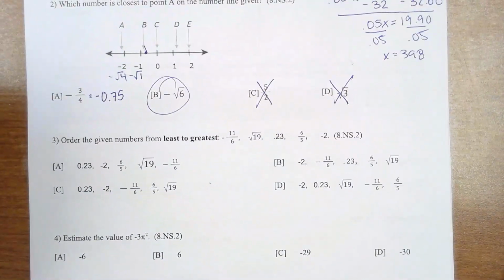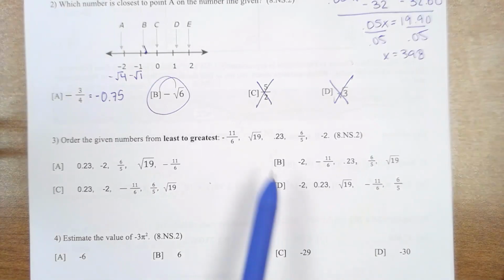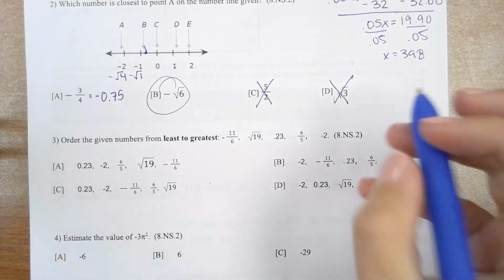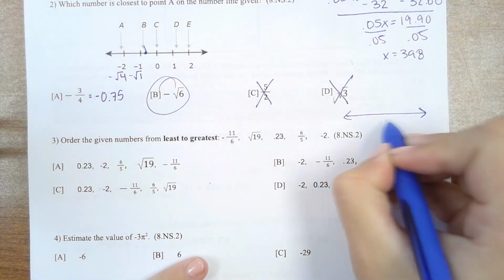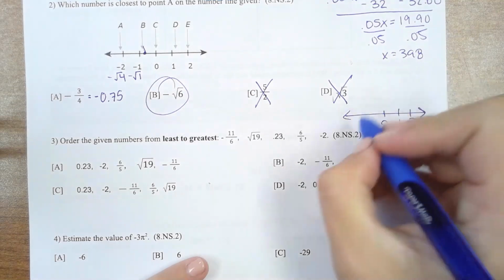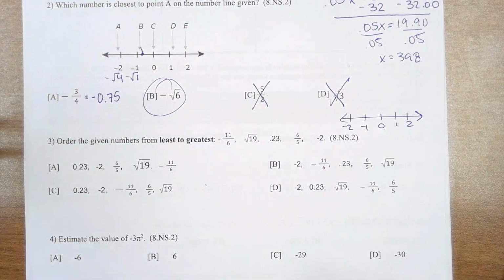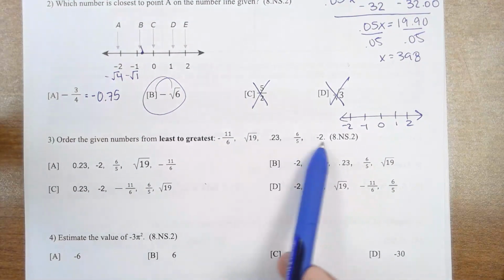Number 3, order the given numbers from least to greatest. So I see that I have some negatives and positives. So if I'm plotting these on a number line, my numbers to the right are the greatest numbers, and my numbers to the left are my smallest numbers. So I do know that my negatives are going to come first.